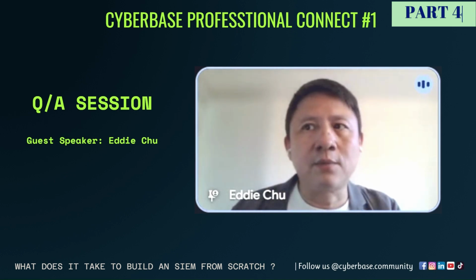Oh yes, I saw a question: can we use these tools to defend? Yes, of course, because there are AI agents. You can ask an AI agent to trigger and execute commands. This SIEM is operated by commands, and the file structure is very simple, just a text file, so it can do defending.